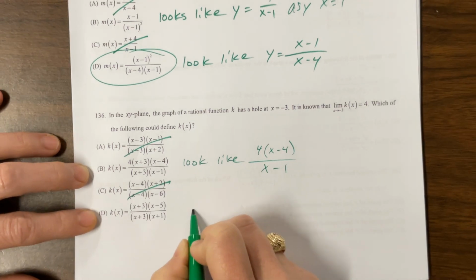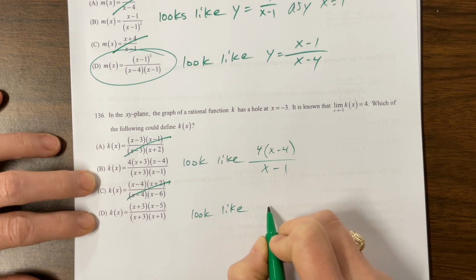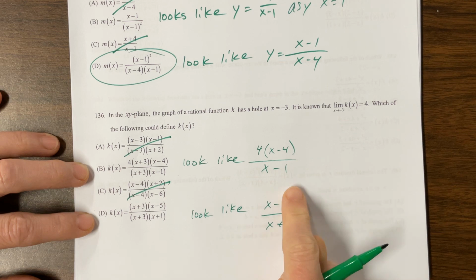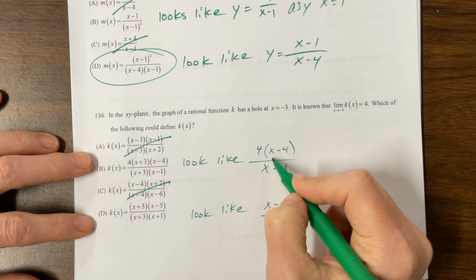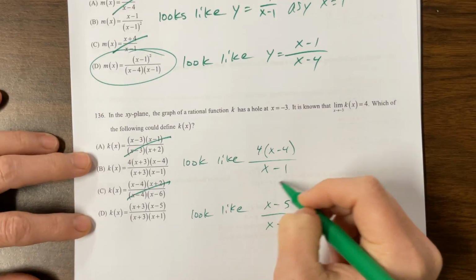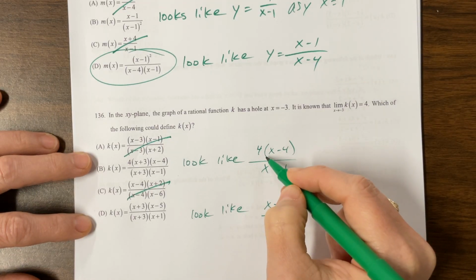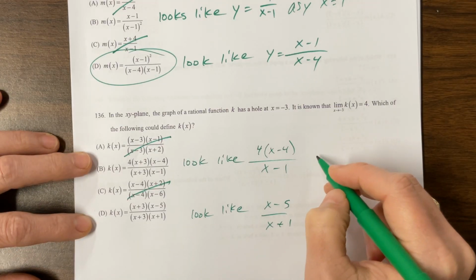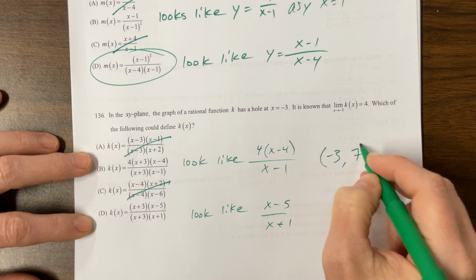And this is going to look like, but it has a hole, x minus 5 over x plus 1. So we want to know what happens when I plug in negative 3. When I plug in negative 3, this becomes a negative 4, which will cancel with this 4, making the whole thing negative, and negative 3 is a negative. So this is going to give us a hole at negative 3, comma, I think it was a 7.